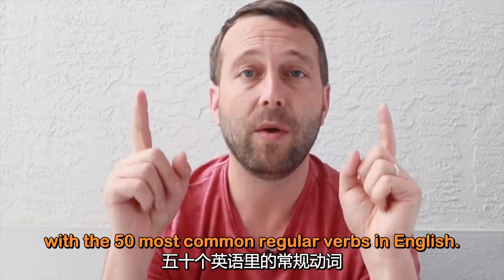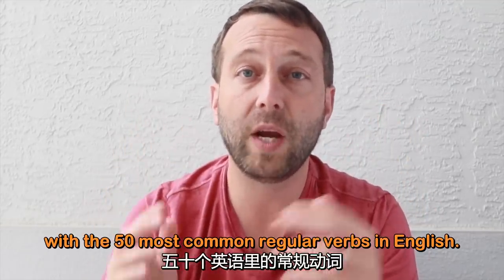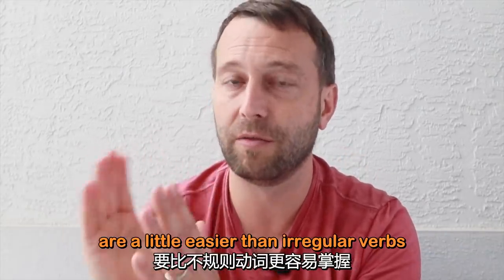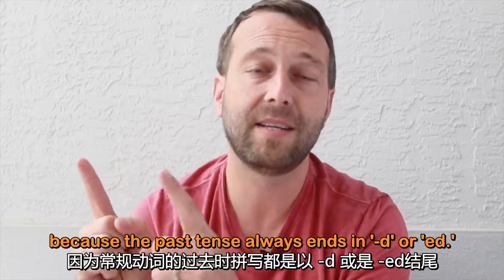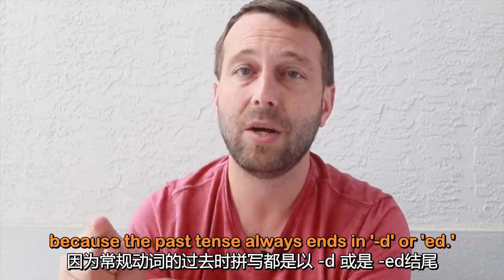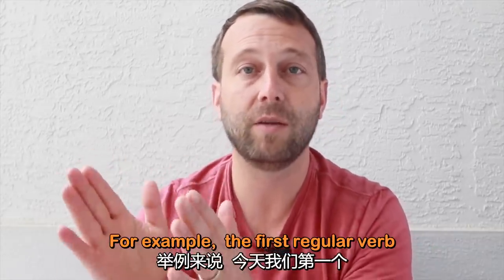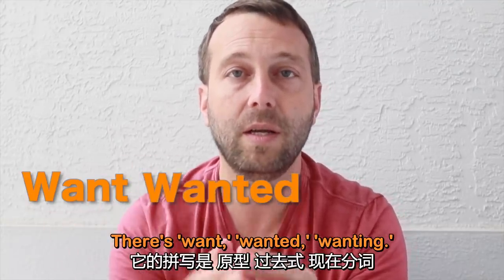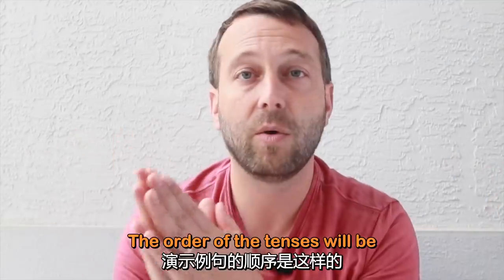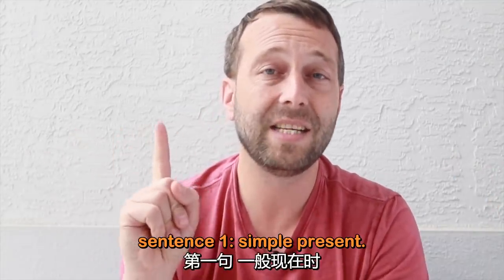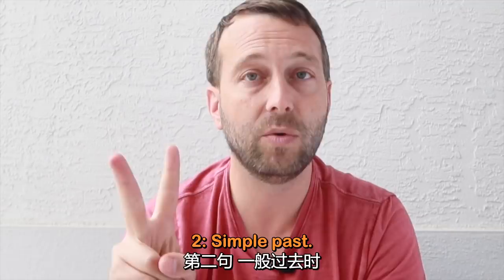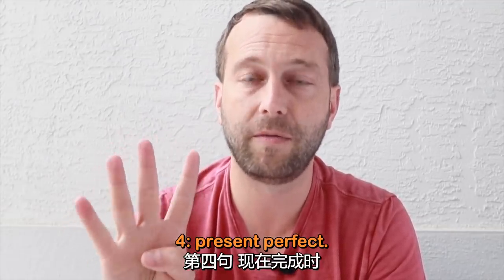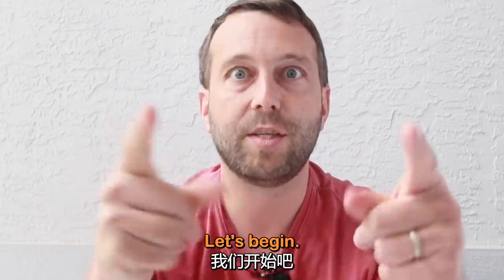Alright, let's start with the 50 most common regular verbs in English. Remember, regular verbs are a little easier than irregular verbs because the past tense always ends in D or ED. For example, the first regular verb we're talking about today, want. There's want, wanted, wanting. That's all. The order of the tenses will be sentence 1, simple present, 2, simple past, 3, simple future, 4, present perfect, 5, present continuous. Let's begin.